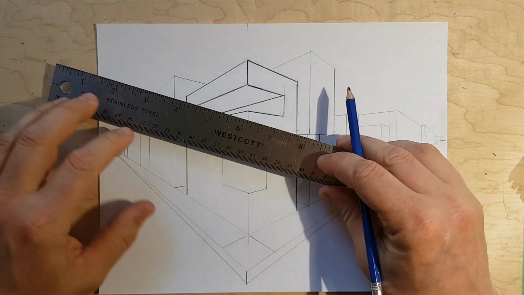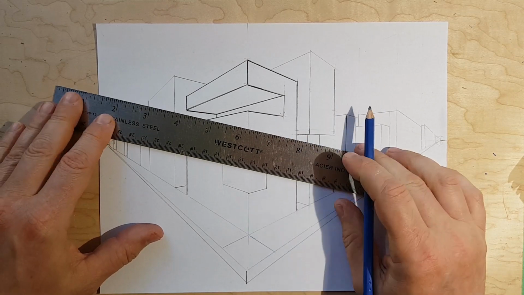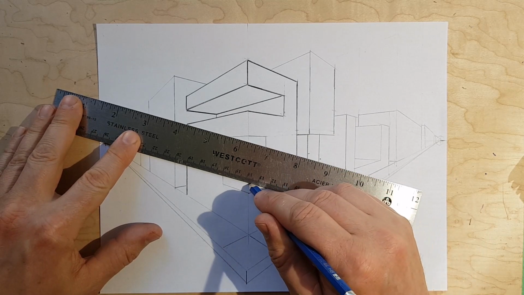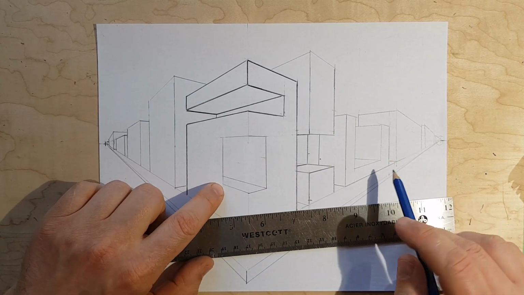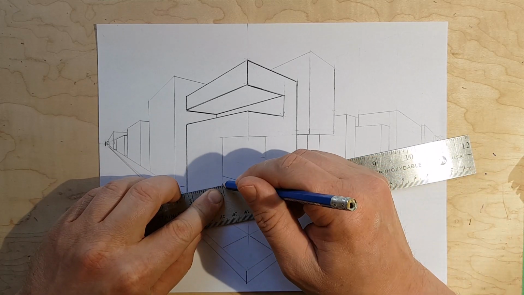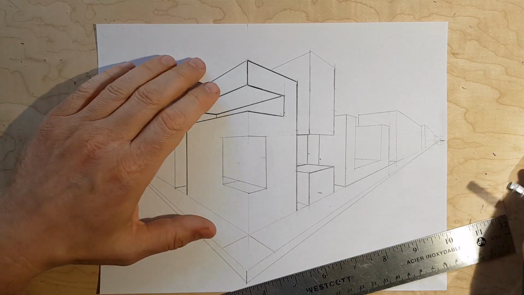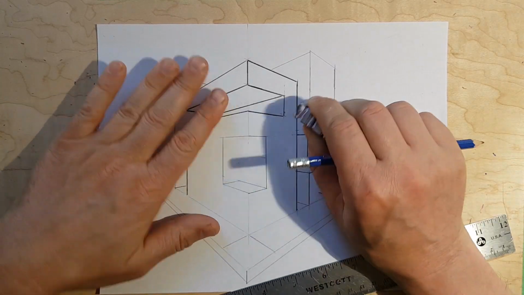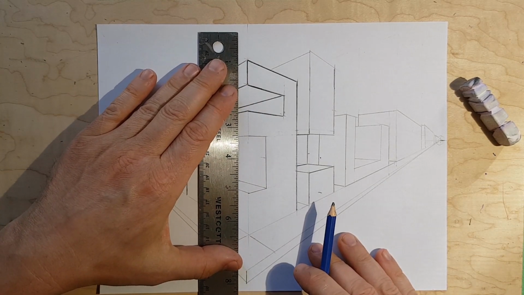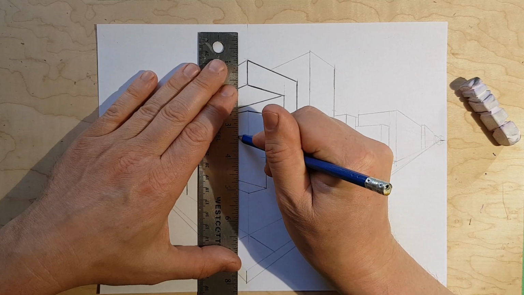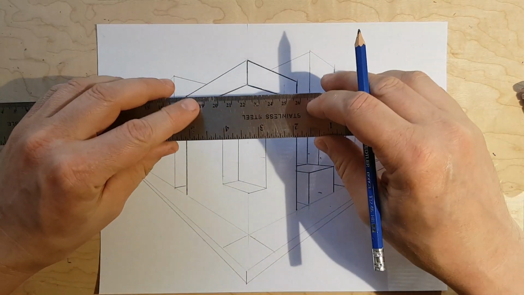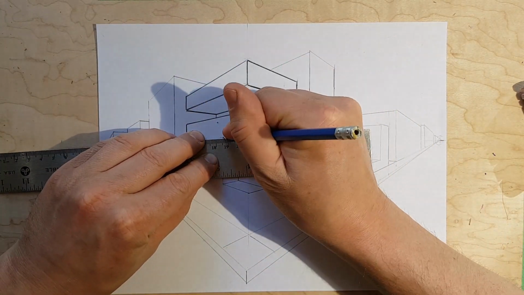Now what you want to do is go from this point and bring this line across. Then you want to come from this point, the opposite to the opposite, bring that across. Now you have this X. Delete that. Then you just come over parallel to this line, find out where it lines up with this little X point, bring that X point down. That's it. Now, you darken in your lines.